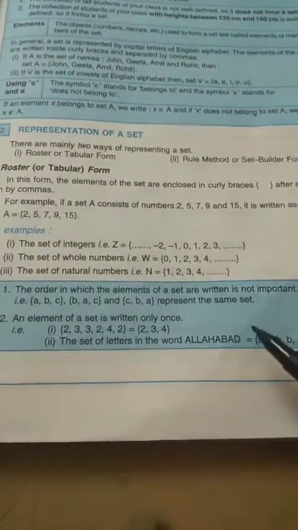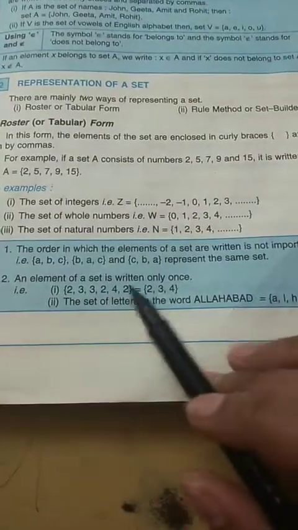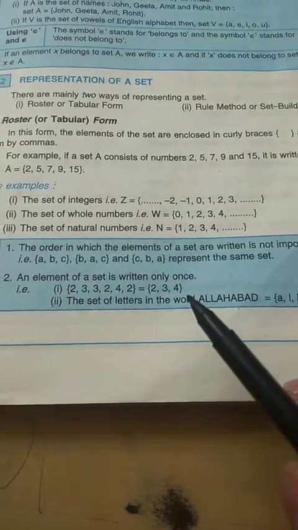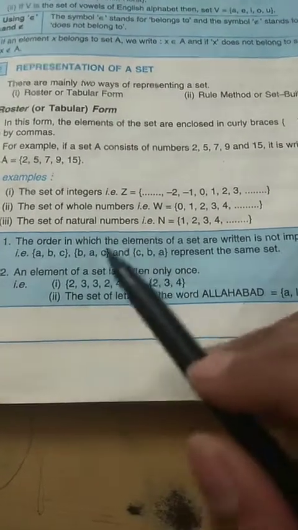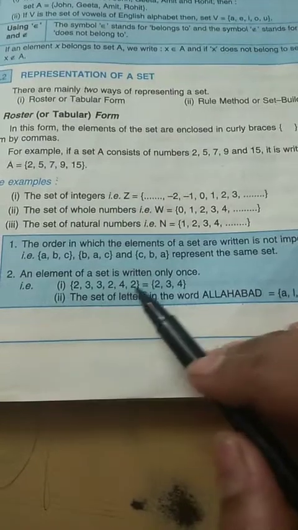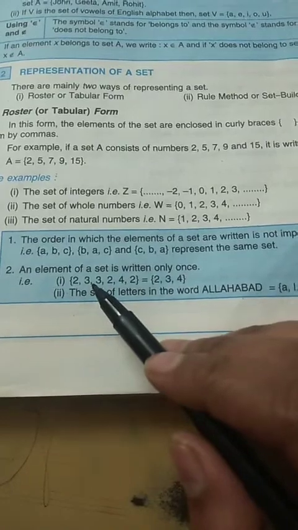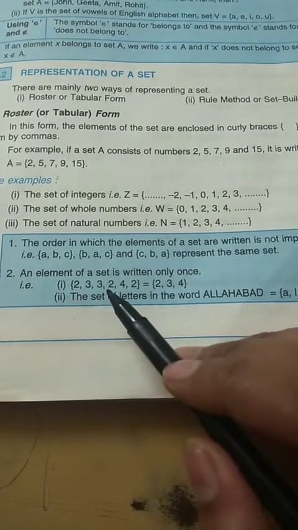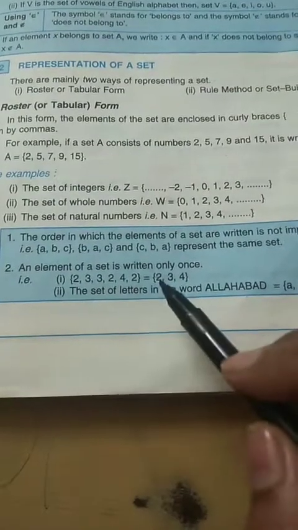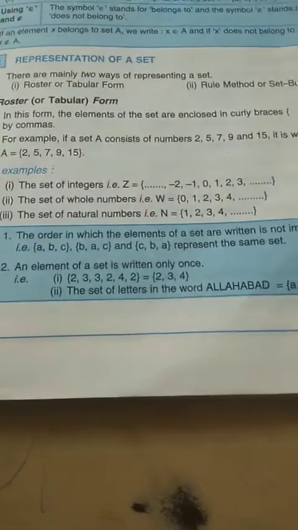Now this box is very important, and it says that an element of a set is written only once. Whenever we represent elements in the curly brackets, each is always written once. Suppose you have to represent this in set form. You can see 2 is repeated here, so you will write it only once. 3 is repeated, you will write it once, and 4 is written once.